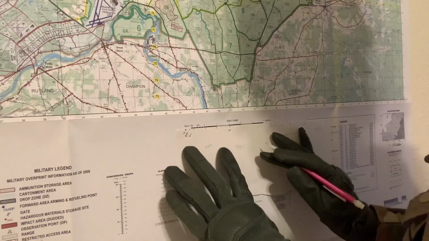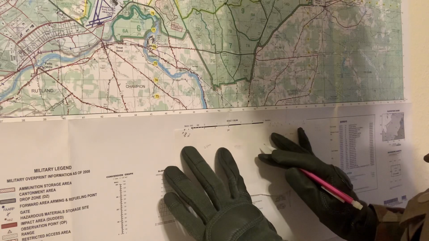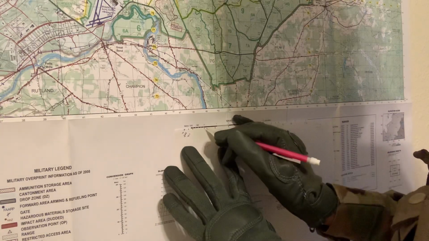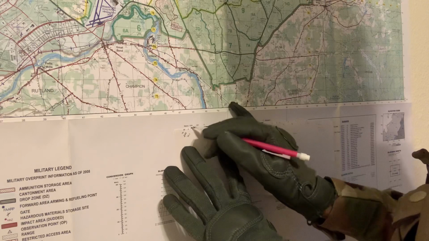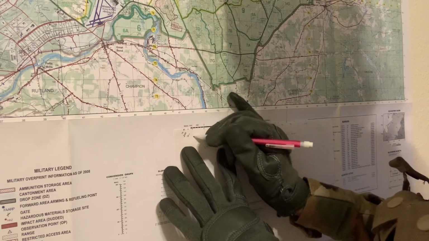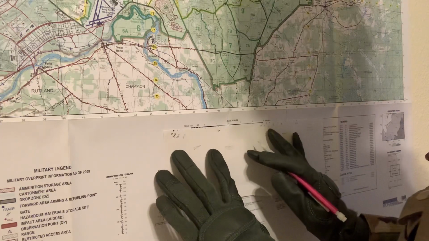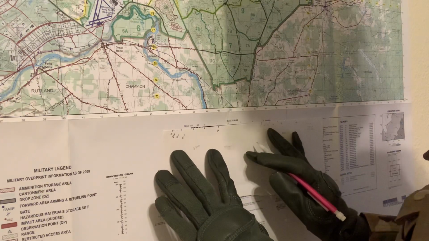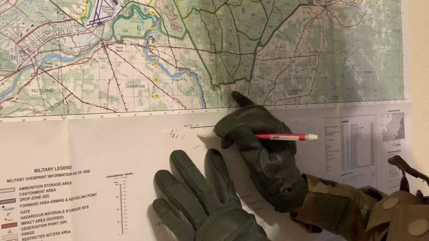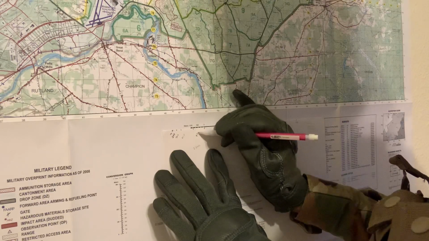Then you'll do this again with the next one, which is a little bit further. As you can see for this one, this is only 1 out, so we know that this is 900 meters. Then we'll do the next one, which is 800 meters.